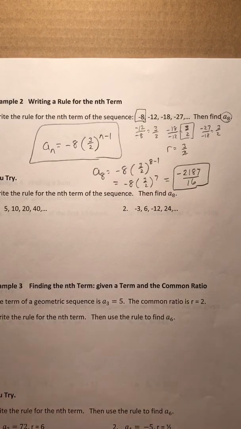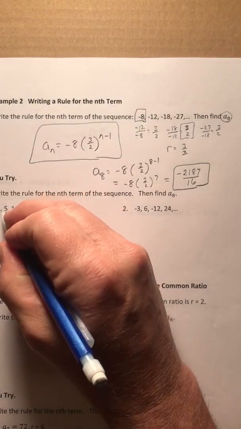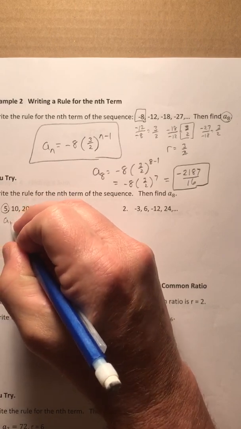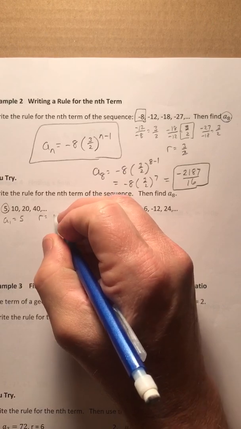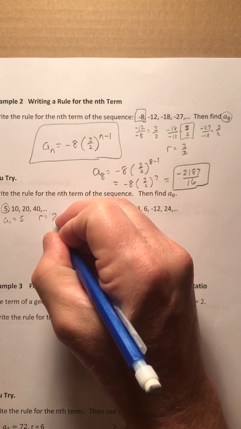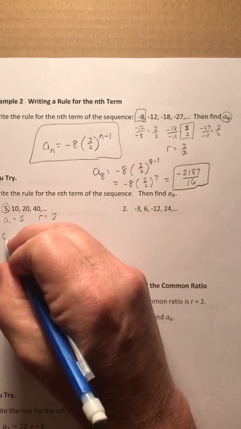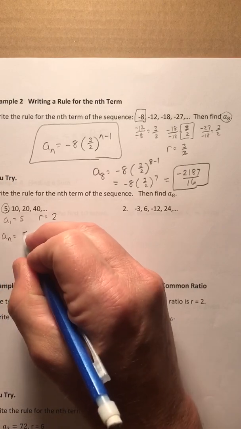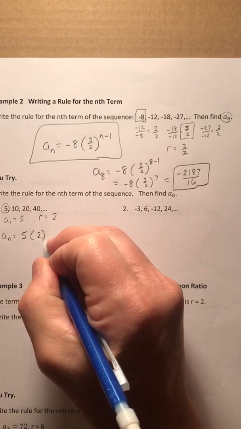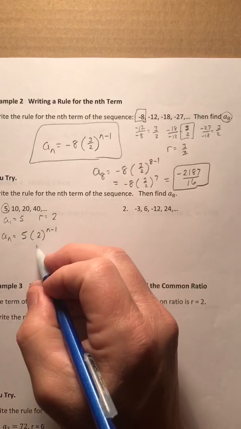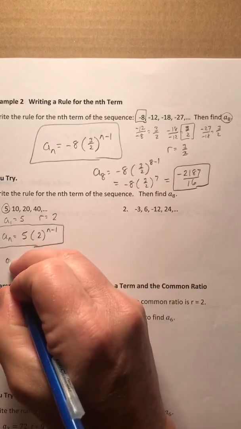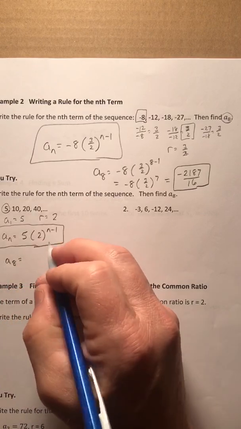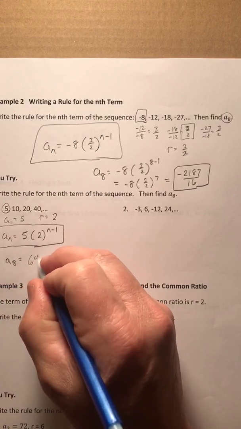All right, so for the first one, A sub 1 you can see is 5. And R, in this case, was 2. So A sub n equals 5 times 2 to the n minus 1 power. That is your rule. And A sub 8 equals 640.